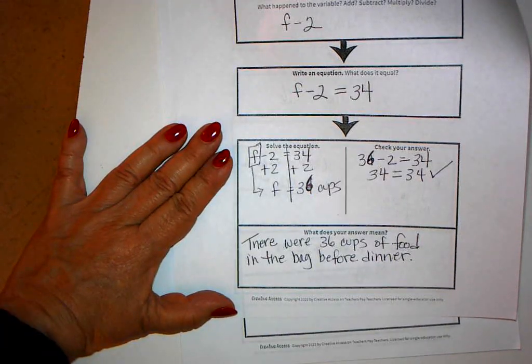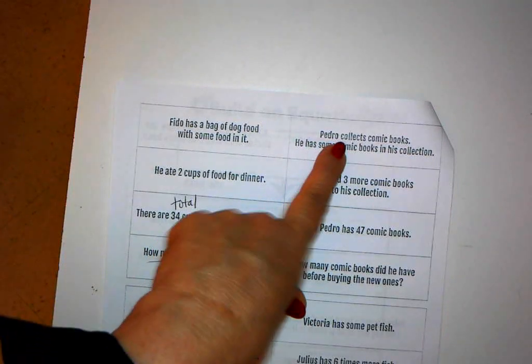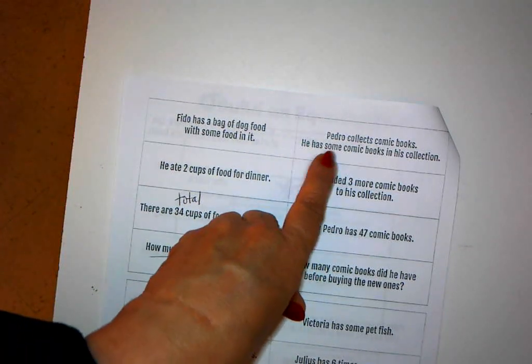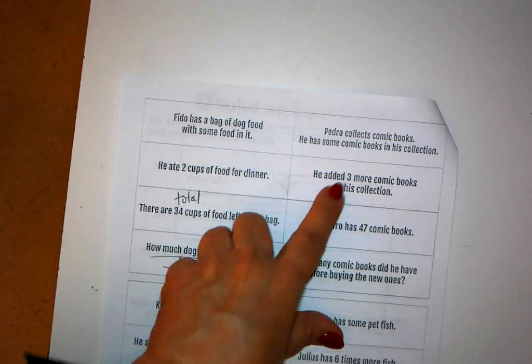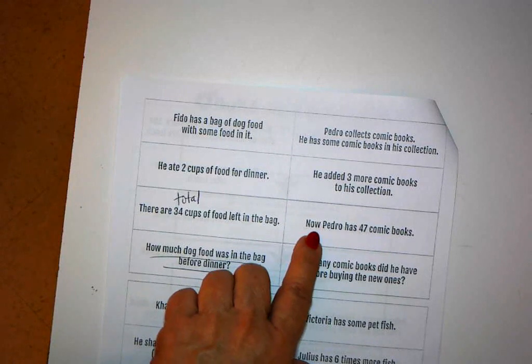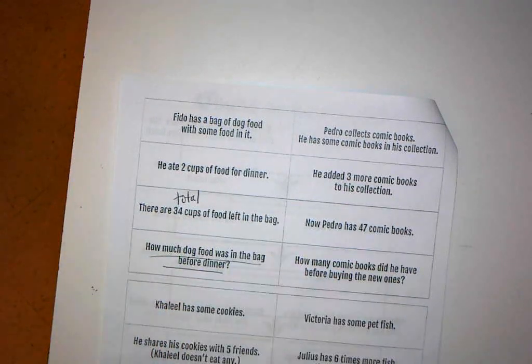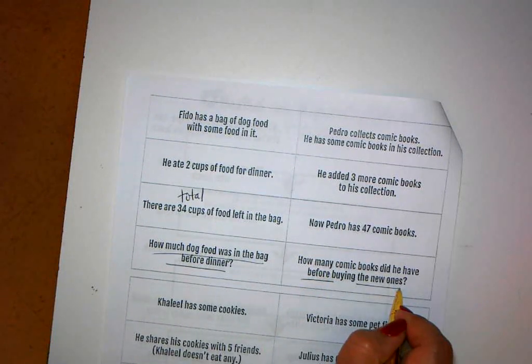Now you had one more problem to work on, and that was going to be on the comic books. So we're looking at Pedro. So let's read this together. Pedro collects comic books. He has some comic books in his collection. Okay? He added 3 more comic books to his collection, and now Pedro has 47 comic books. So how many comic books did he have before buying the new ones?